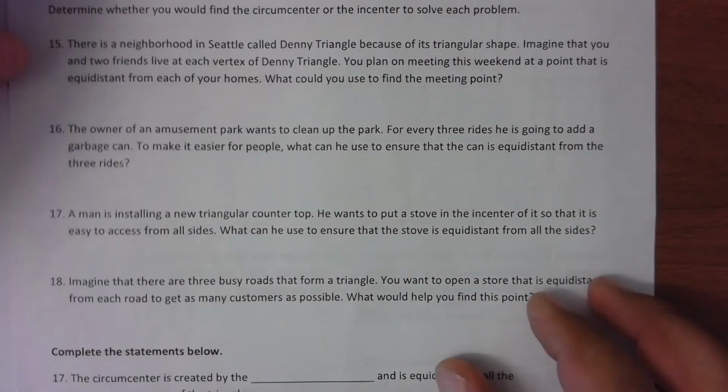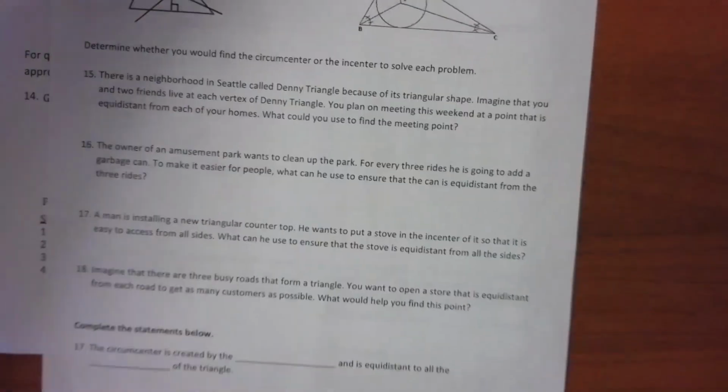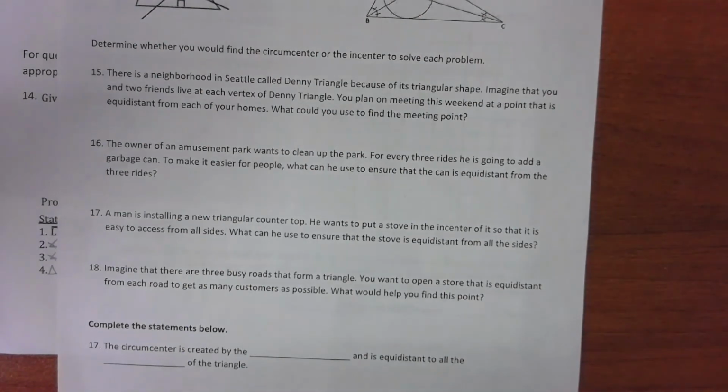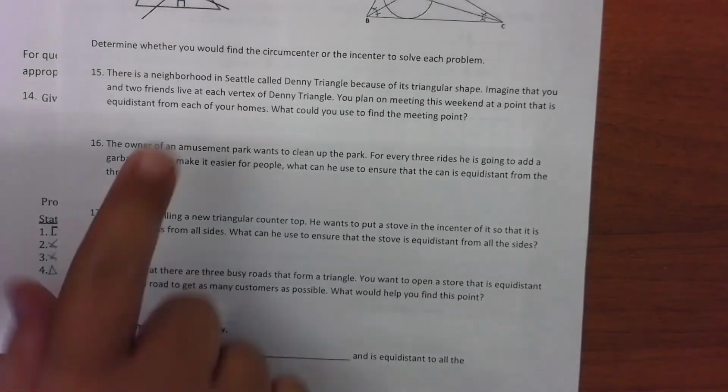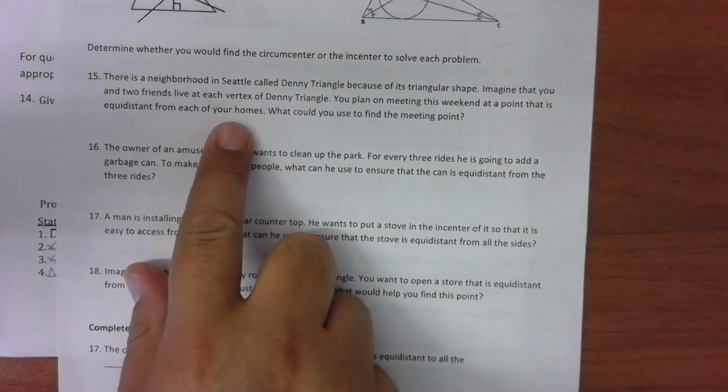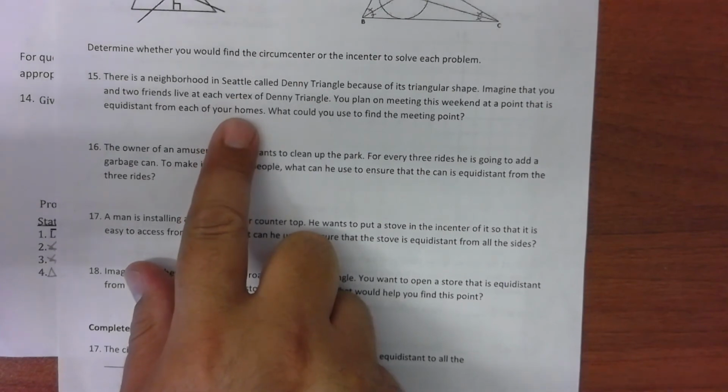I want to give you one more with your circumcenter and incenter. I don't want you to get stuck on this. The word problem. If you're talking about being the same distance away from points, that is your circumcenter, created by your perpendicular bisectors. If you're talking about being the same distance away from sides, that's the incenter, created by the angle bisectors. So you plan on meeting at a point that is equal distance from each of your homes. Those are points, circumcenter or perpendicular bisectors.